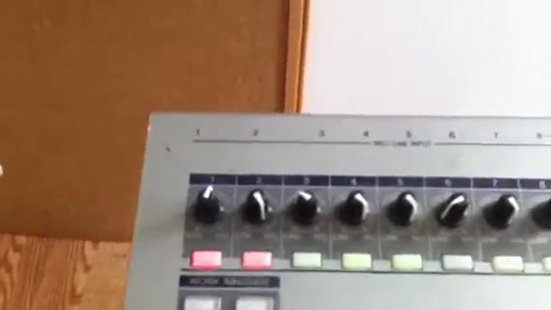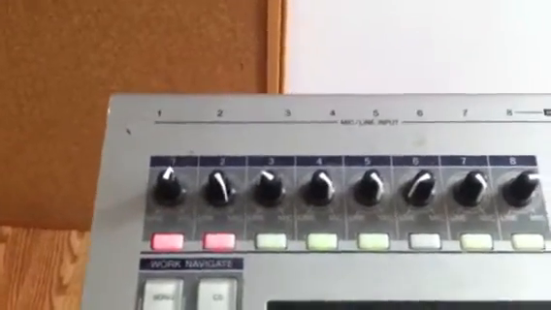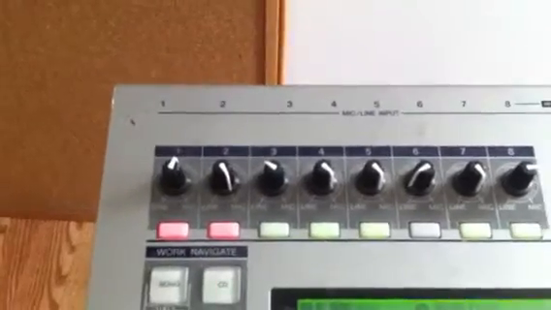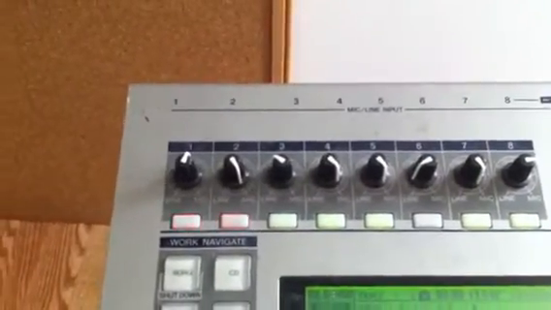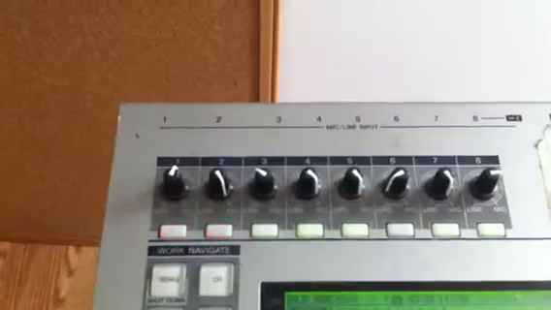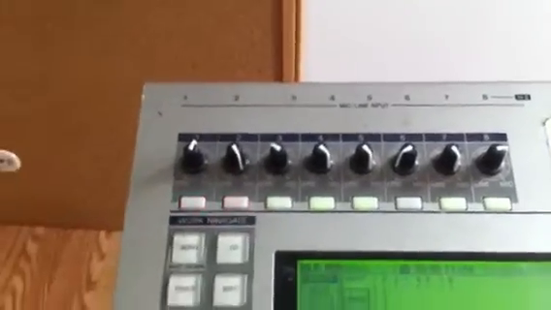So just a quick note, tracks 1 and 2 don't have 1/4 inch, so if you want to use 1/4 inch, you're going to have to use 3. You'll know that by looking at the back, and if you're using 1 and 2, and you don't want to use phantom power, then you have to turn the phantom power off.